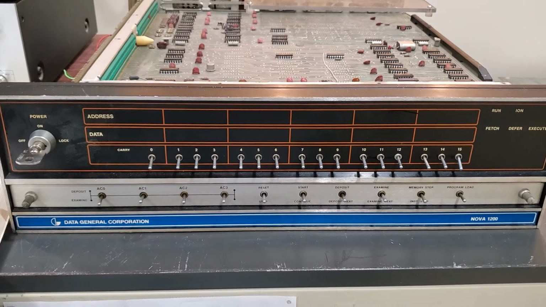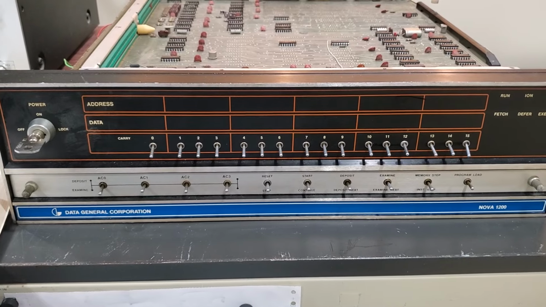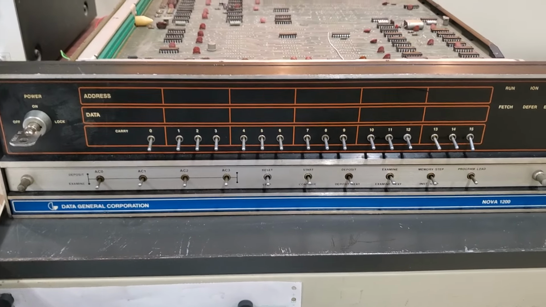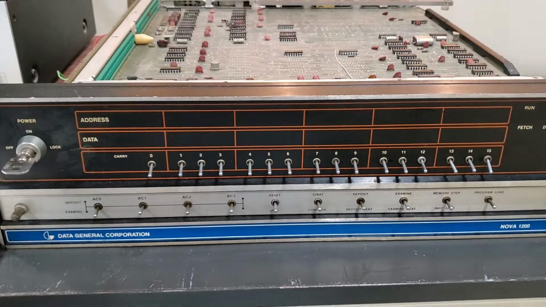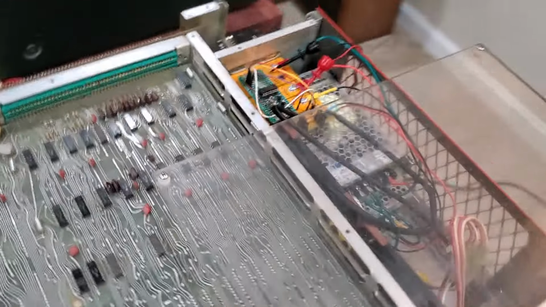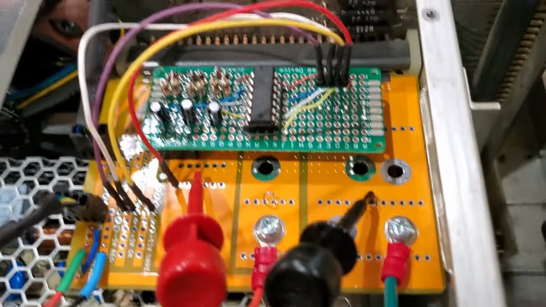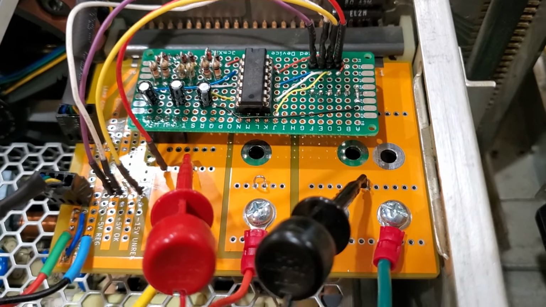Alright, so time to go over where we are with the Nova 1200 right now. For the moment, things seem to be operating almost as I expect them to. We're getting pretty close. And a lot of that has to do with this little circuit right back here, designed by a friend of mine to mimic the power on OK circuitry of the original machine.